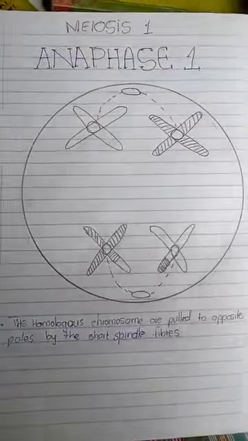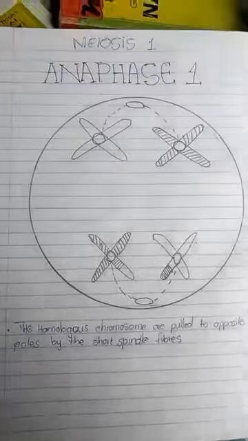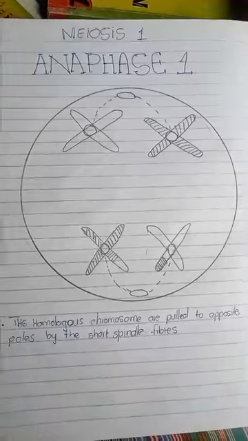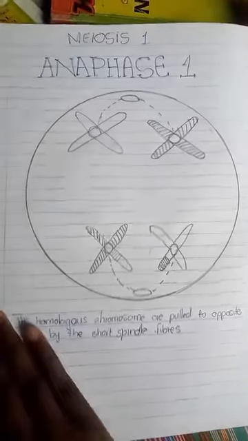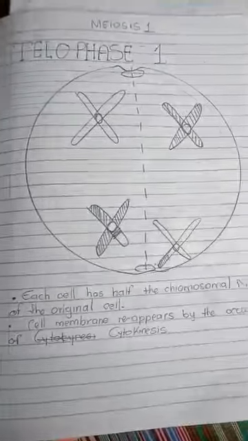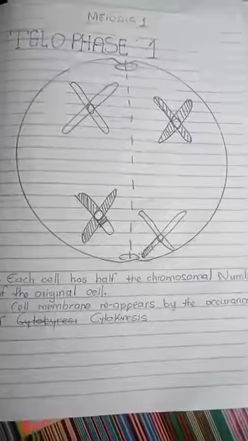And then what is the phase after Anaphase 1? This one is as simple as it is. This is just how it is, and this is how it's always going to be: anaphase. And so we move to the next phase after Anaphase 1, and then we have Telophase 1 of Meiosis 1.